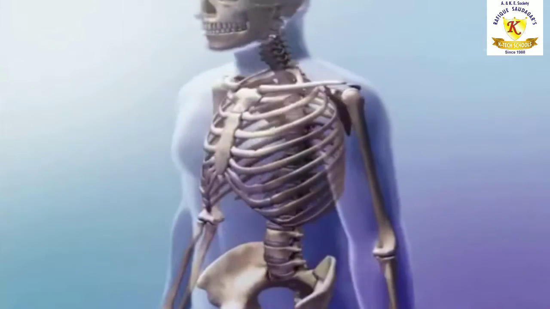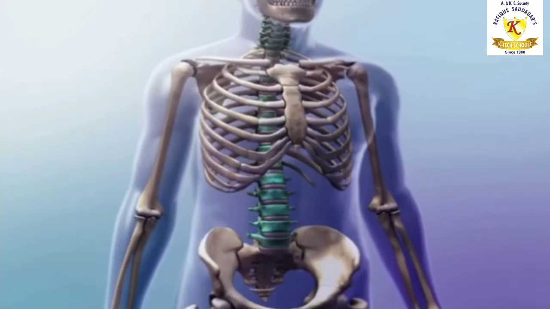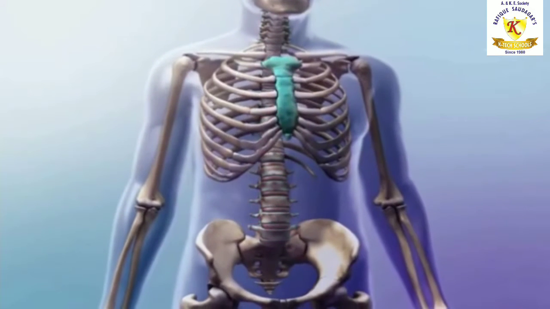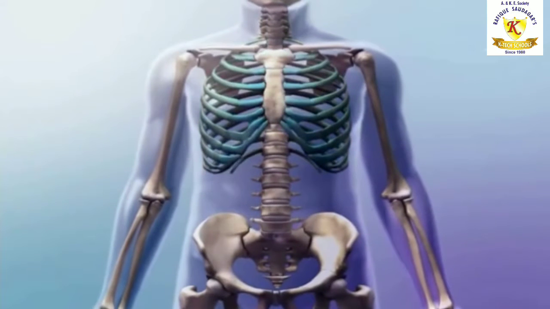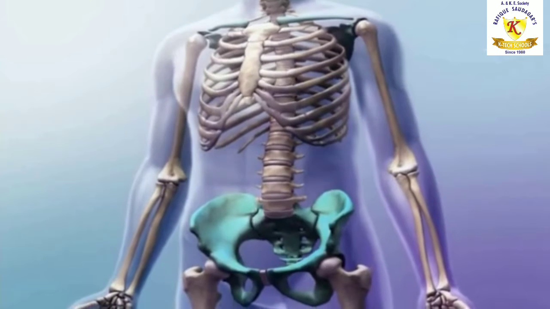These red blood cells are produced inside the bones of our skeletal system, particularly in the vertebrae, sternum, ribs, pectoral and pelvic girdle.